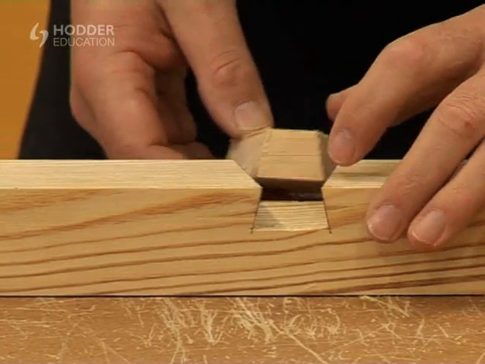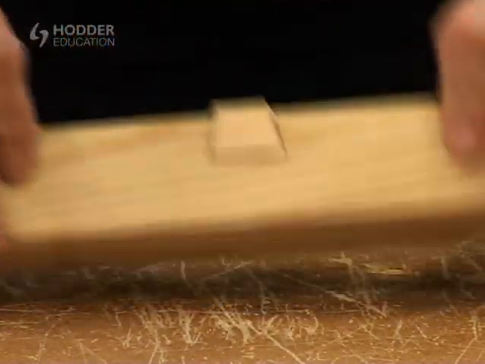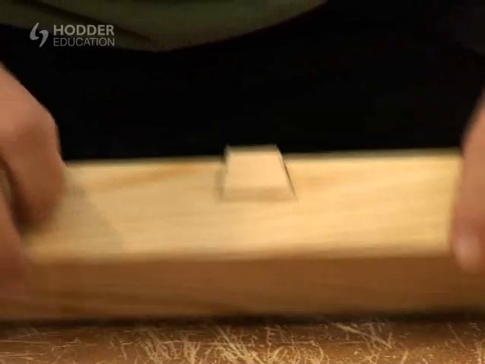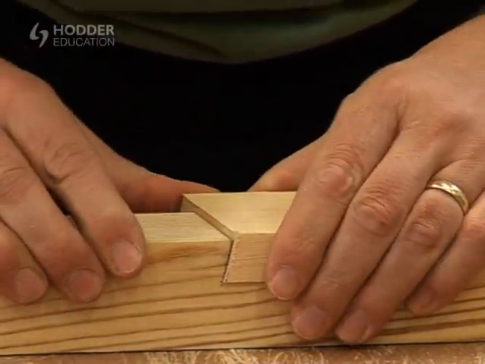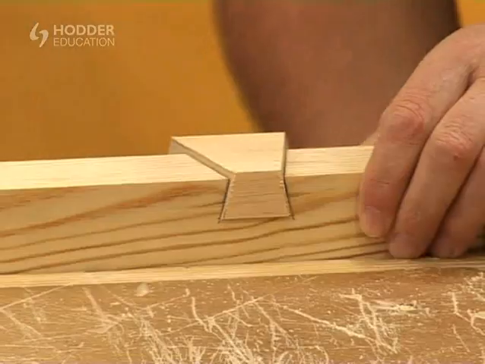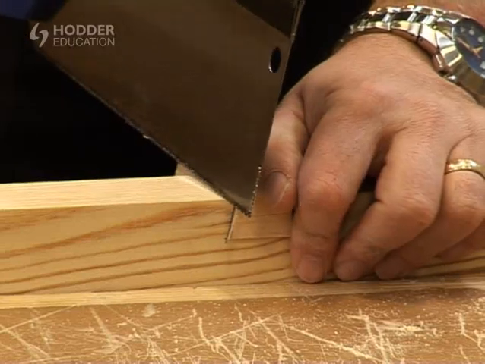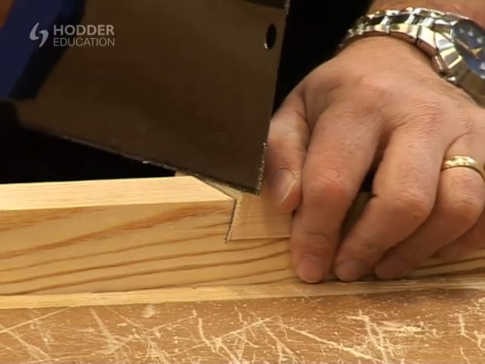Offer the new dovetail section of timber into the housing for a dry fit, whilst checking for any significant gaps. To ensure perfect fit, a fine-toothed saw can be used to cut along the line of the joints to eliminate any minor gaps.